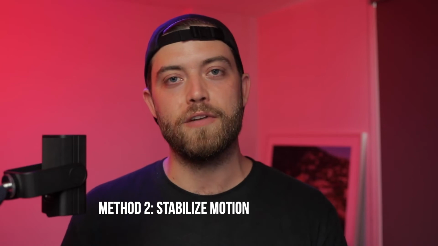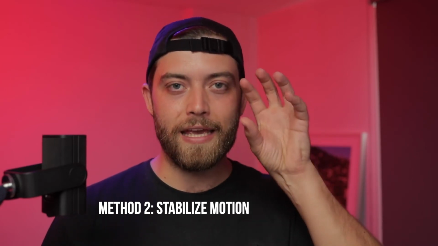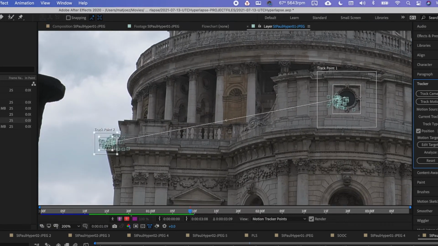For 95% of the shots, you'll be using the warp stabilizer, possibly a number of times on the same sequence, and that will just do the trick. For more tricky shots, there is a second method. This is the stabilize motion method, which is an effect that you will find in the same tab in After Effects, and this relies on tracking a select group of pixels or two groups of pixels throughout each frame.